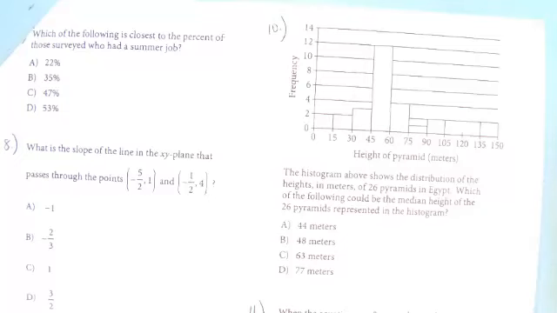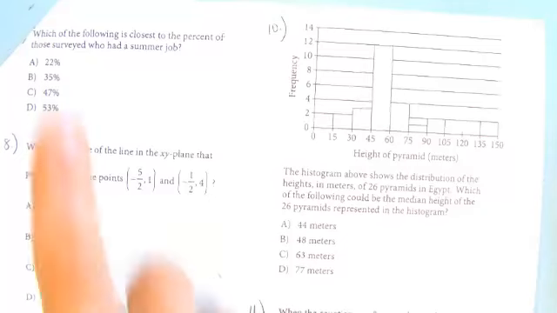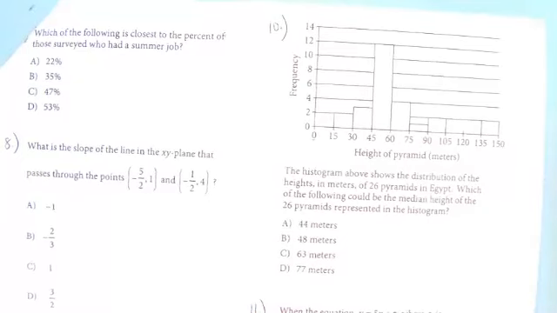Okay, on the second page of review, we start with number 7, which I accidentally cut the graph off for, so you can cross out number 7. We can't answer it without the graph. So we're going to start with number 8.